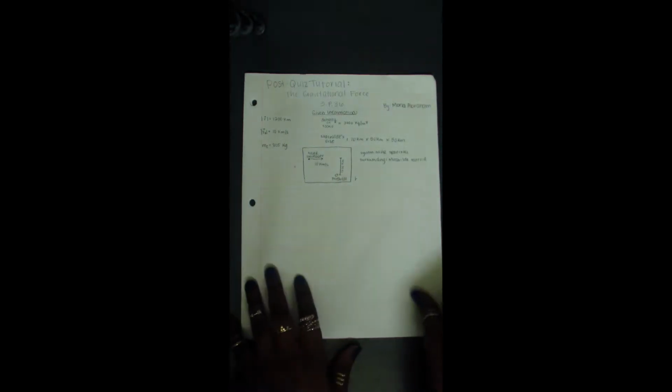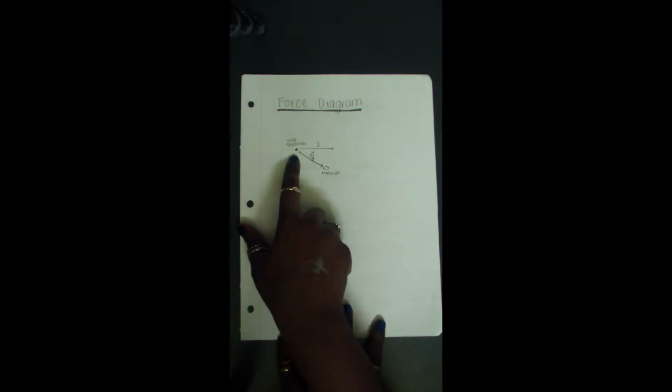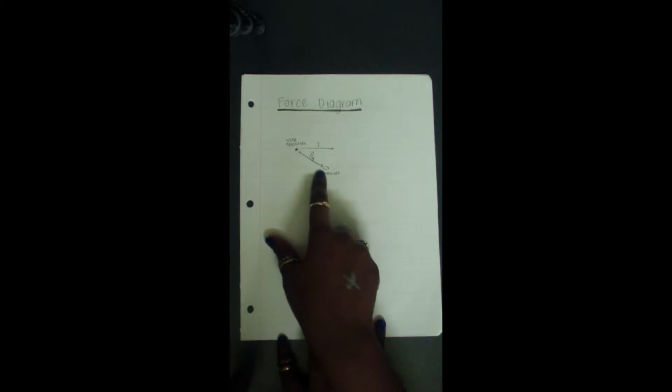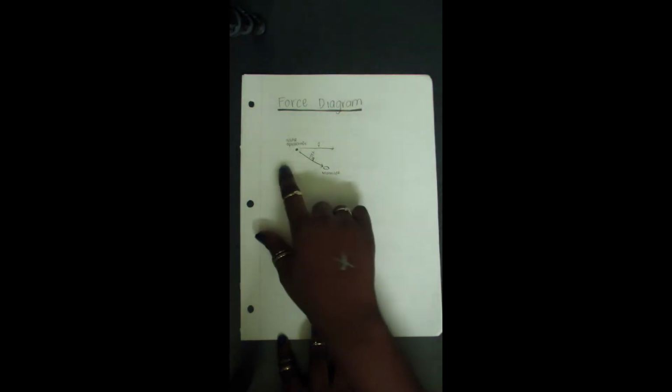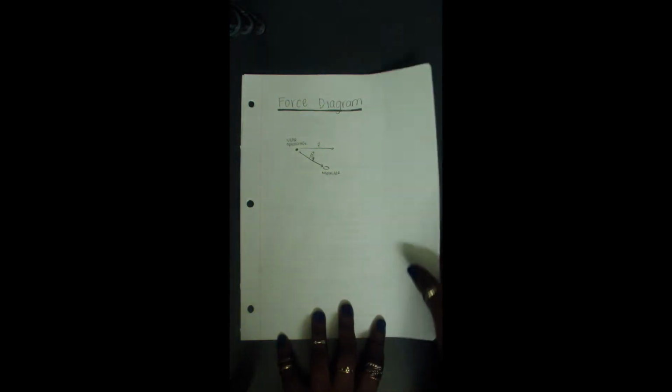So the first part of the question is asking to do a rough diagram of the effect on the spacecraft, which is a good way to start most problems. So I started by doing a force diagram. Here you can see that the gravitational force is in this direction, which is the negative unit vector r, and the spacecraft is traveling at a velocity in this direction.